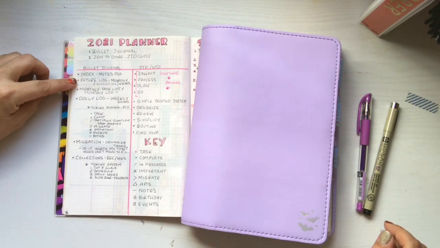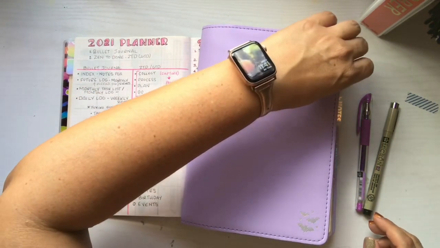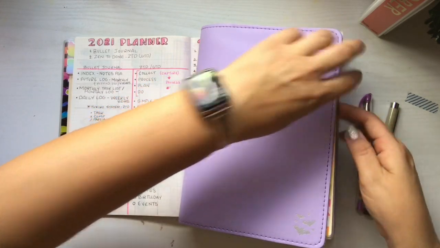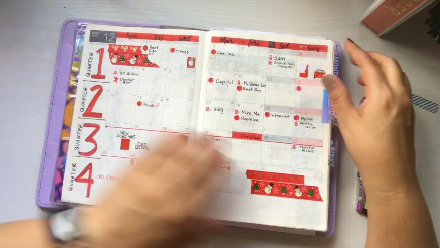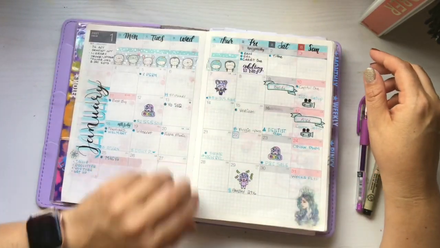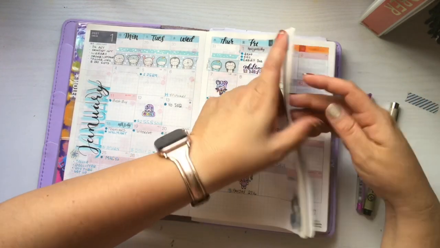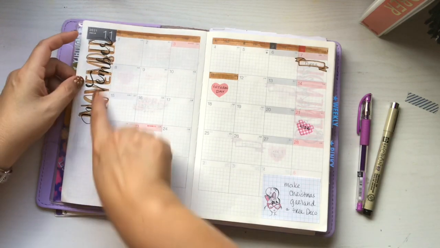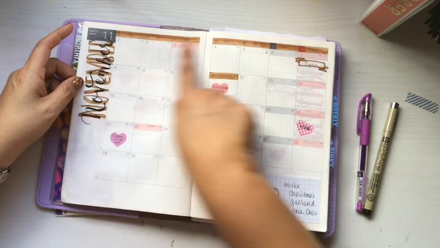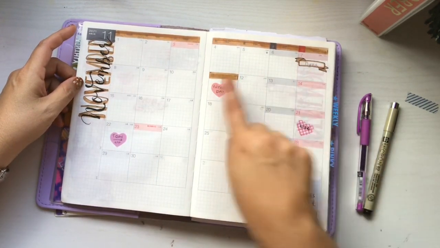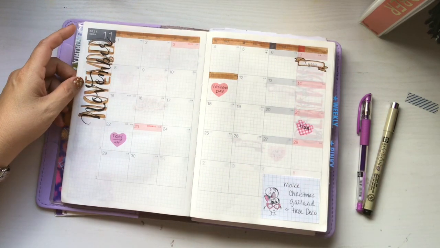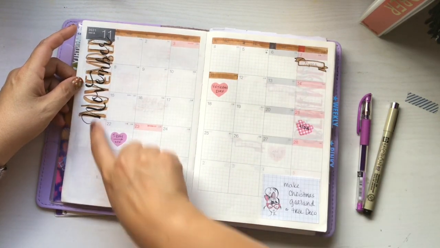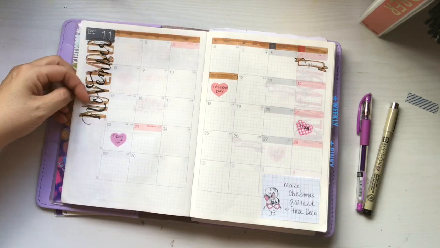The future log I actually use on my monthly pages like this. So anything that I need to schedule in the future, I usually have them all out like this. I highlight the top dates, and then I highlight any holidays or big events like that, and then I just write the month on the side.